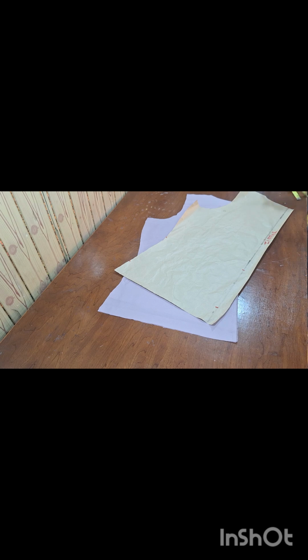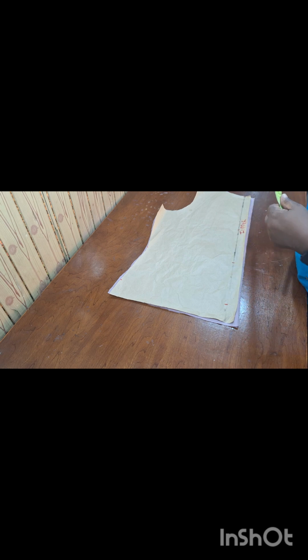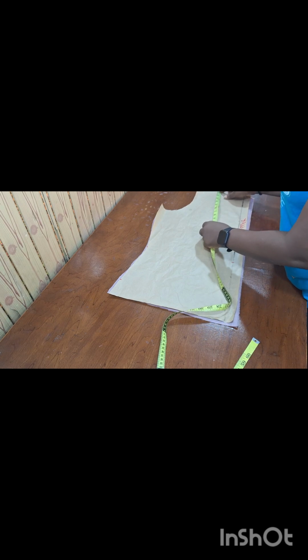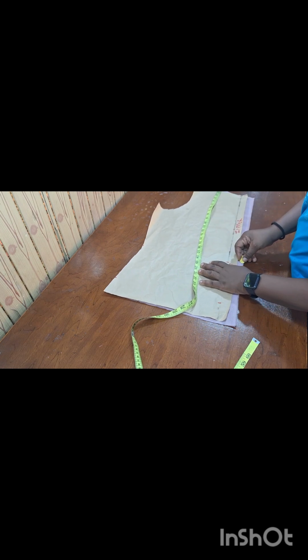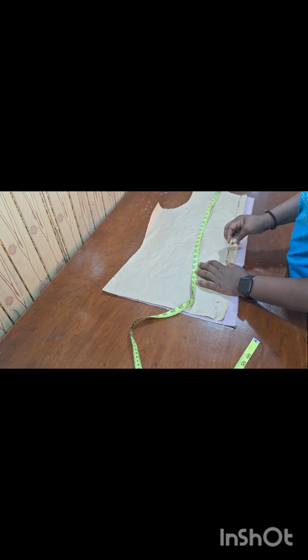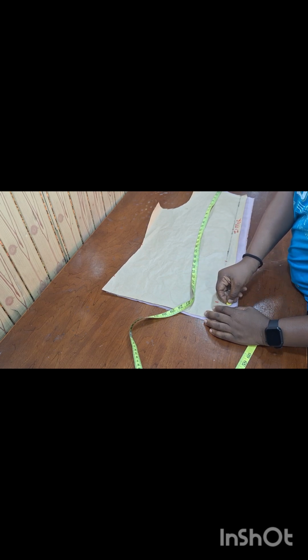So we're going to mark out our darts. I'm going to be starting my darts from my half length. This is roughly my half length here, all the way to the bottom of the blouse.